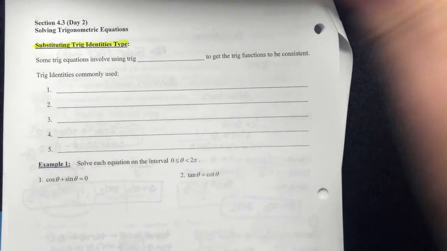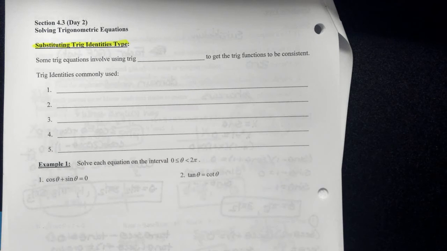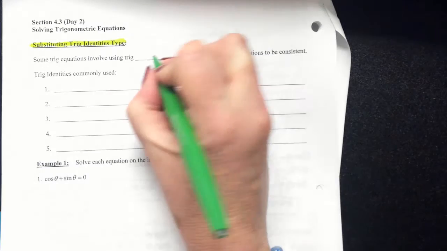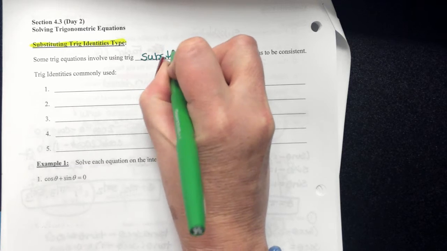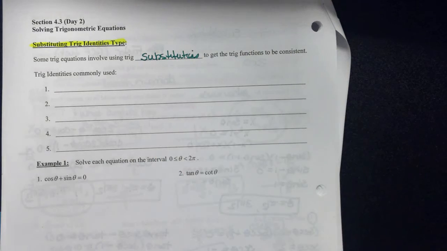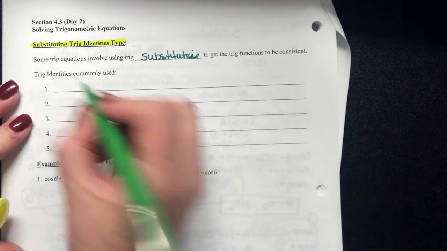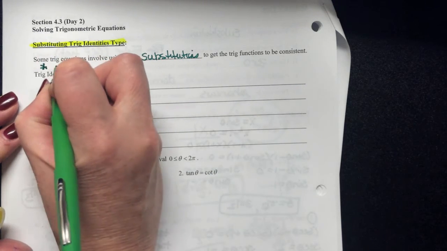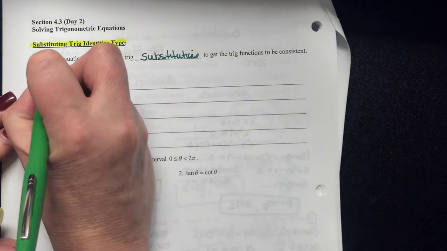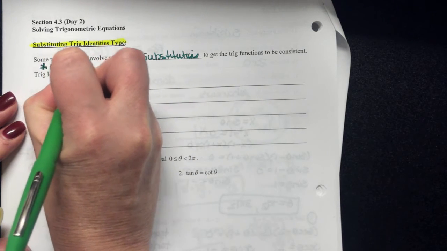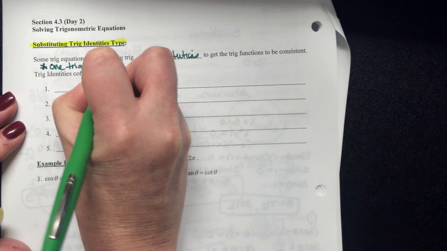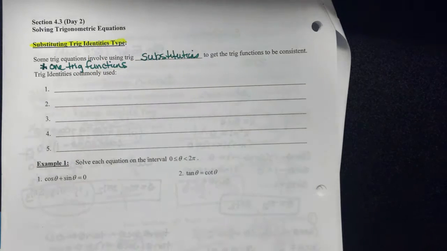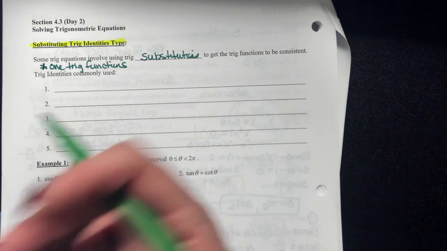Again, some trig equations were involved using trig substitutions to get the trig functions to be consistent. Our goal, when we're solving these trig equations, is to make sure we have an equation that's written in the form of one trig function if possible. In other words, let's try to get our equation written in terms of all cosines or all sines. That's the easiest way to solve a trig equation.